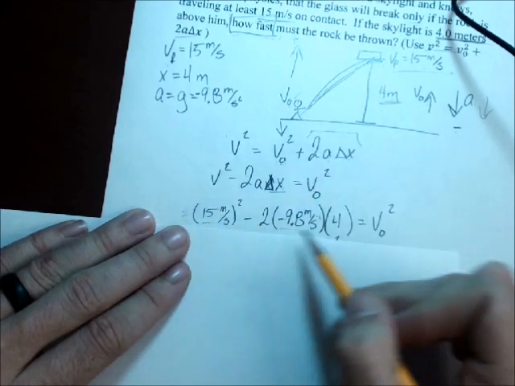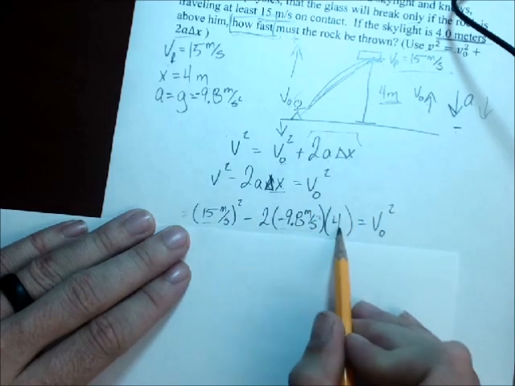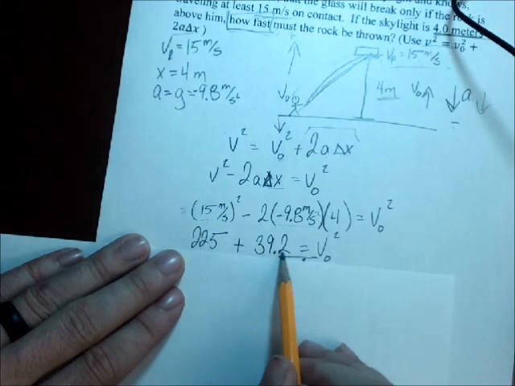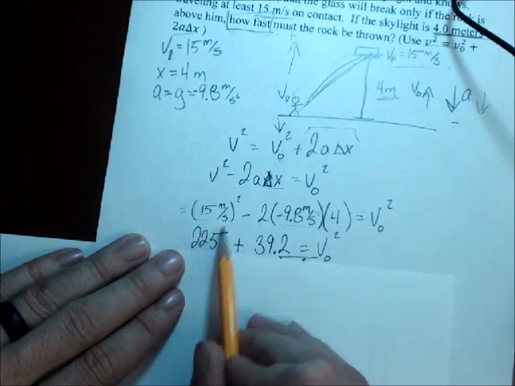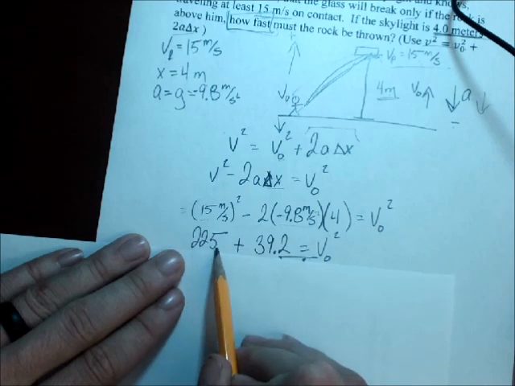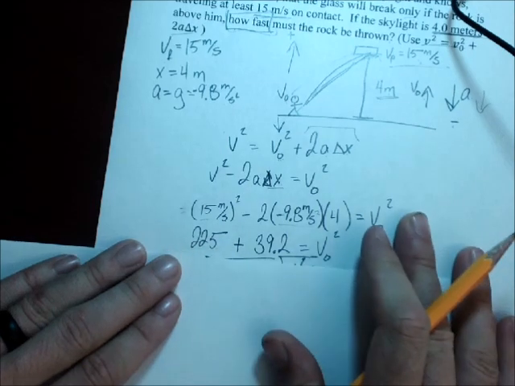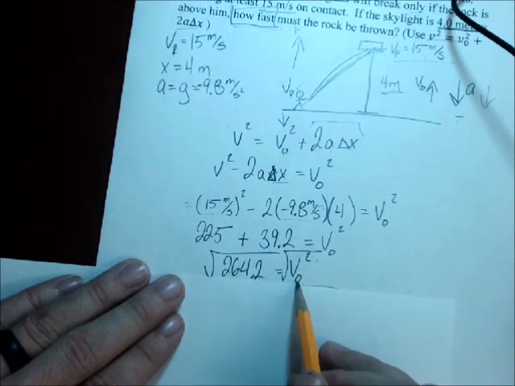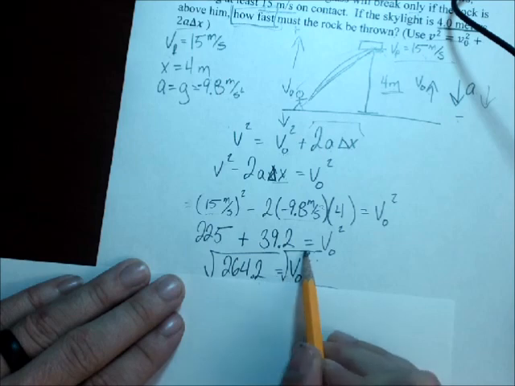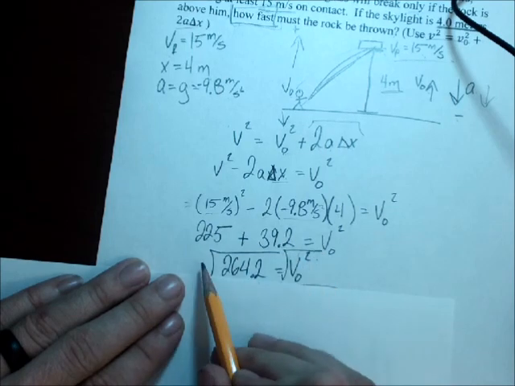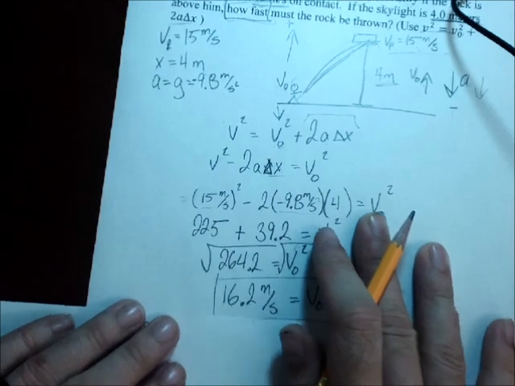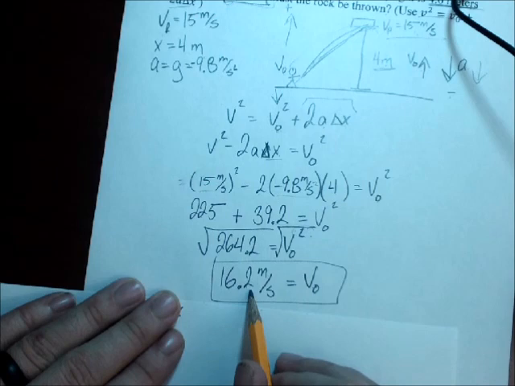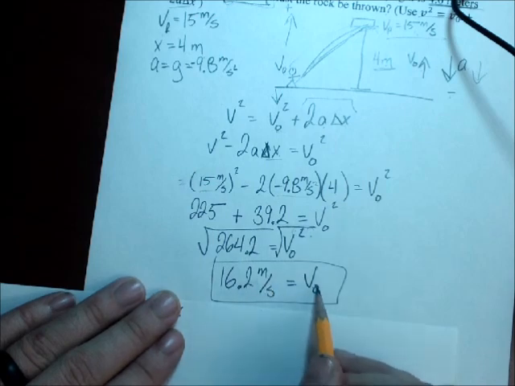We can solve this out. We do our 2 times 4 times 9.8, that gets us 39.2. 15 squared is 225. So I'm going to add those two together, and we get 264.2 is equal to v naught squared. To get rid of this squared, we're going to take the square root of both sides. We'll end up with our initial speed has to be at least 16.2 meters per second in order to break the window.